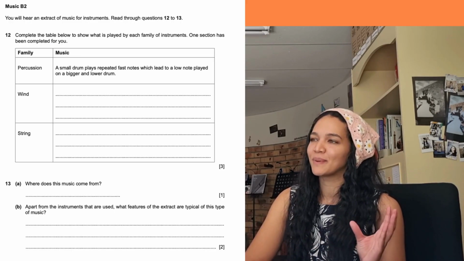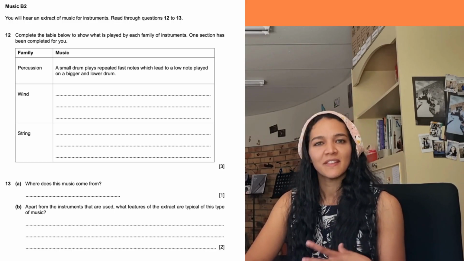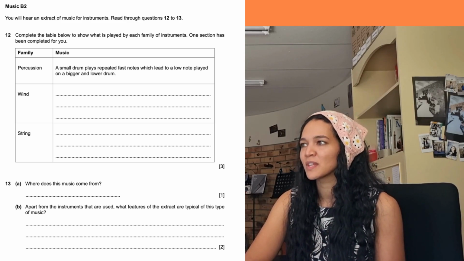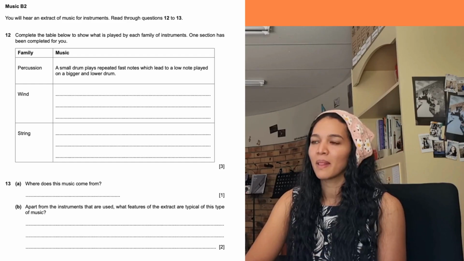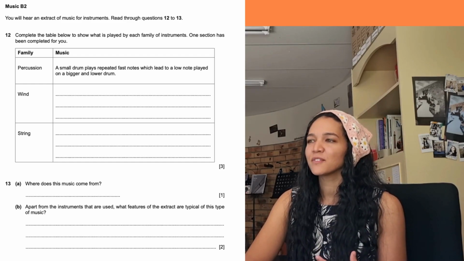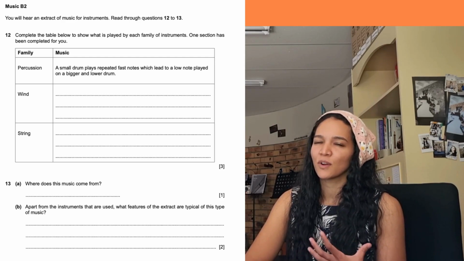Okay, so let's go ahead and attempt to answer our questions. First things first, we're going to complete the table, and they do give us an example to say that from the percussion family, there is a small drum that plays repeated fast notes which lead to a low note played on a bigger and lower pitched drum. So now we have to say, what are we hearing in the winds and what are we hearing in the strings?